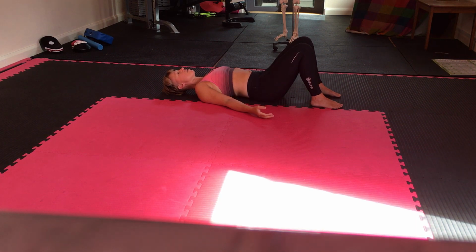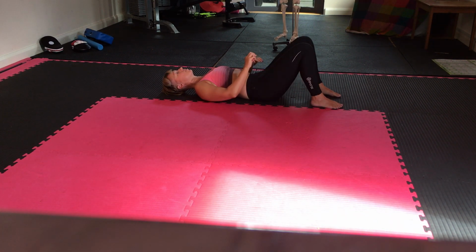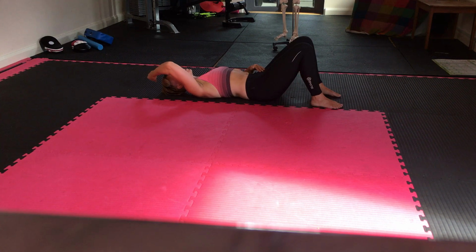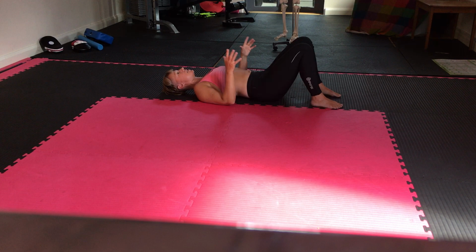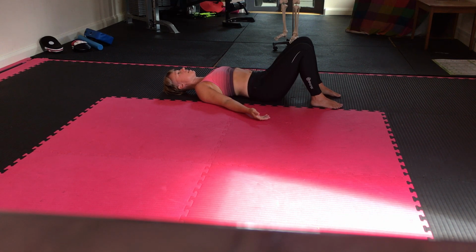Don't worry if you're not noticing these little movements. As I melt back, I get this push up through the spine. And as I tip forward, it's nearly like I'm getting a pulling sensation down through the spine.